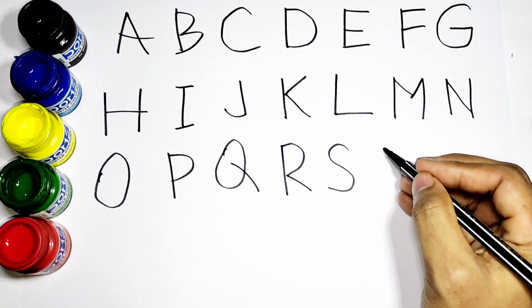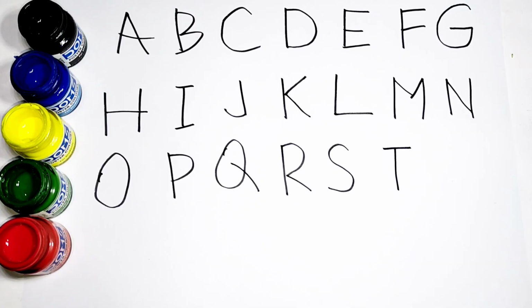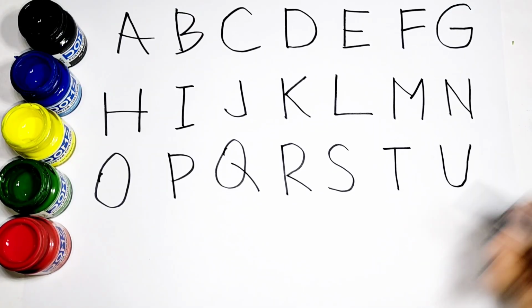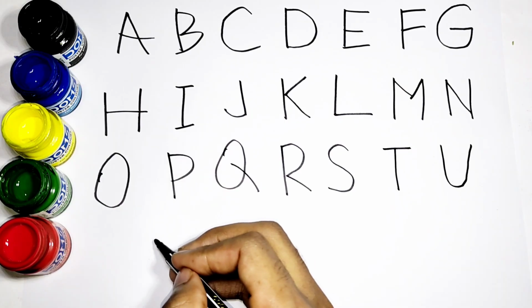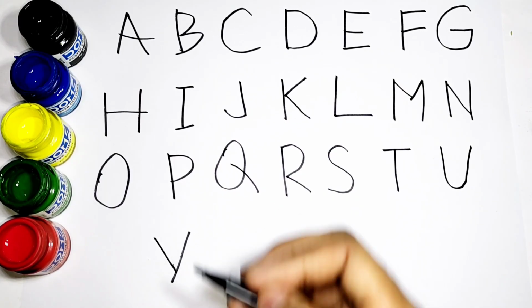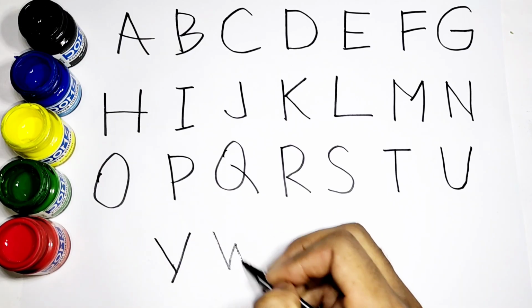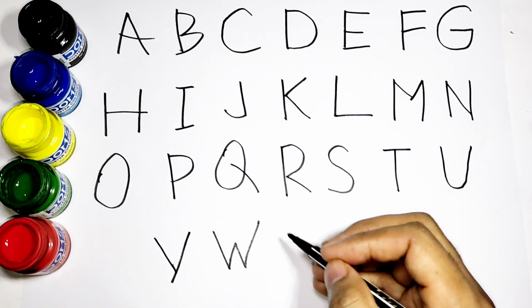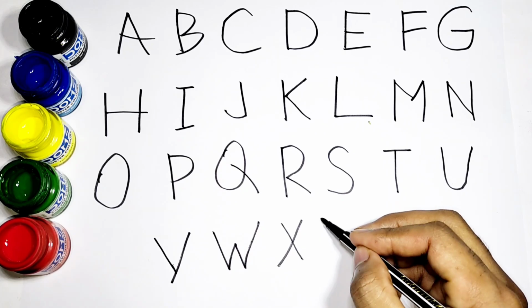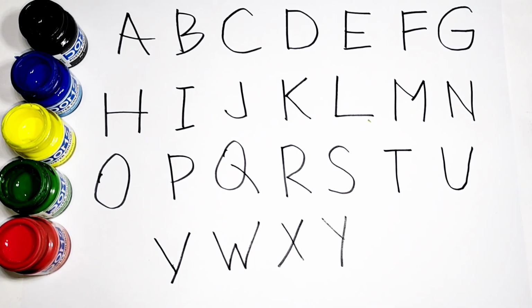S for sun. Now we draw the alphabet of T. The next one is U. U for umbrella. Now we draw V. The next one is W. Now we draw X. The next one is Y. And the last one is Z.